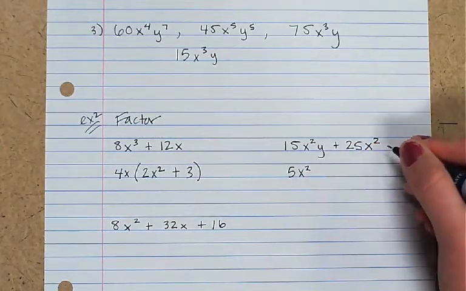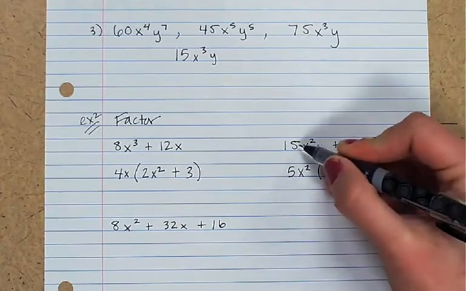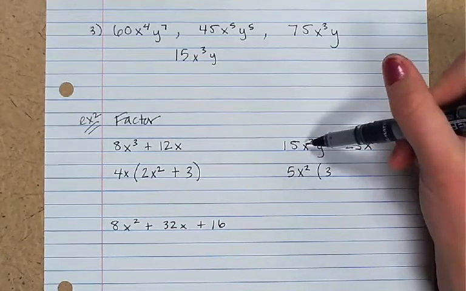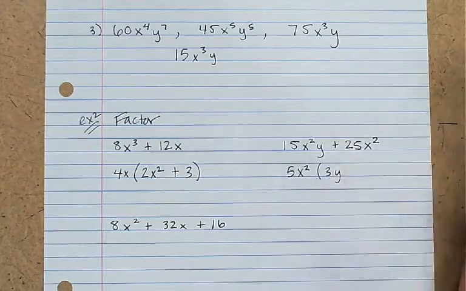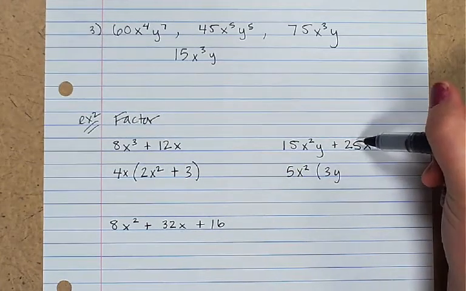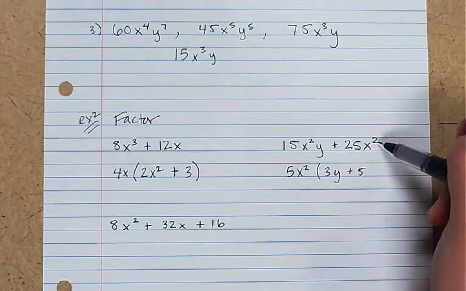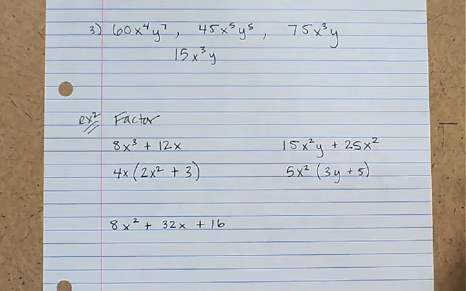But since this doesn't have a y, we can't do anything with the variable y. So 15 divided by 5 is 3. And like I said, if I have x squared y and I take the x squared off, I'm just left with y. On the second term here, 25 divided by 5 is positive 5. X squared, I take off that x squared, so then there's nothing left there.